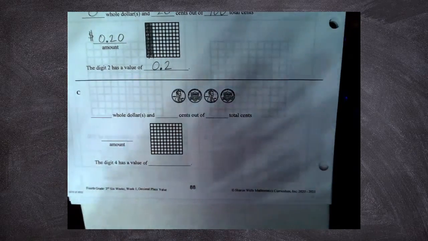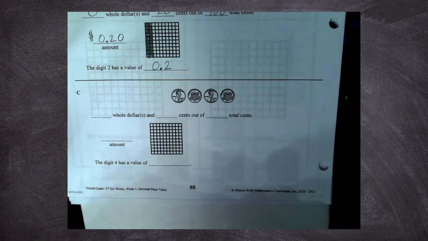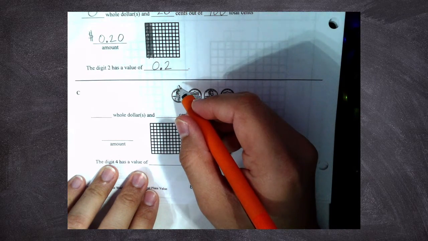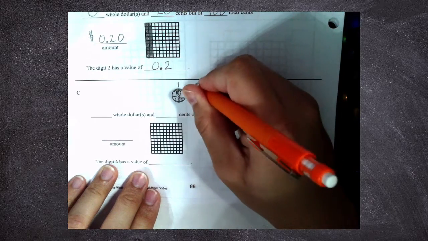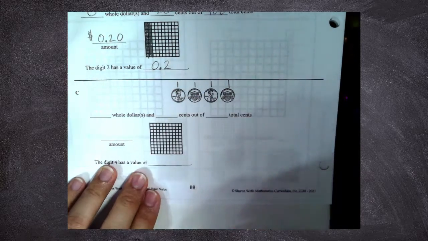They give me another picture, some different coins. What coins are these? What coins are they showing me for problem C? Ezekiel, what kind of coins are they showing me? Pennies. Pennies, very good. And Ezekiel, how much is a penny worth? How many cents? 1 cent, 1 cent, 1 cent, 1 cent. These are all pennies.